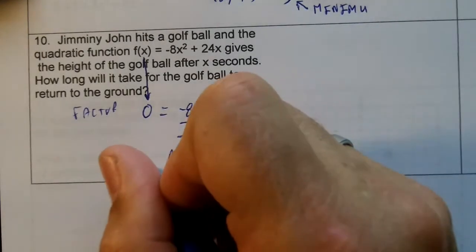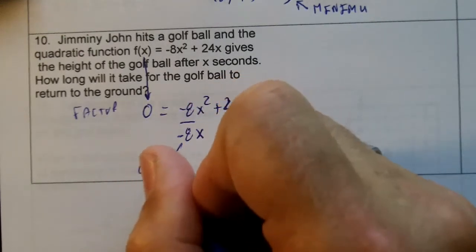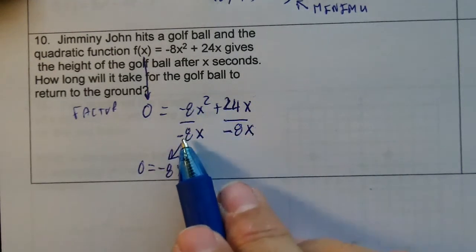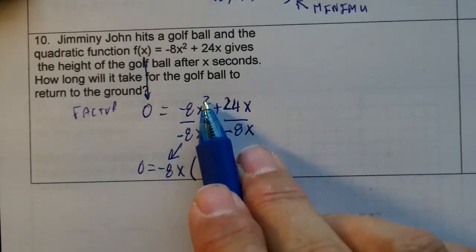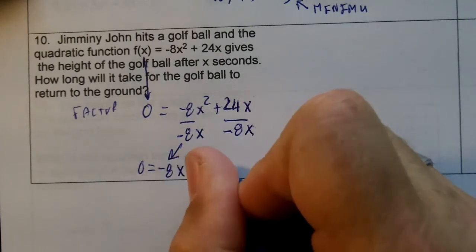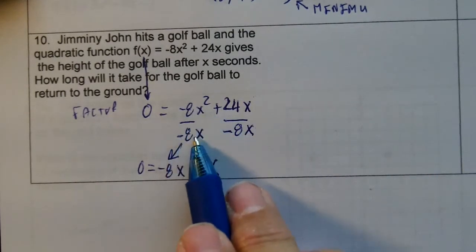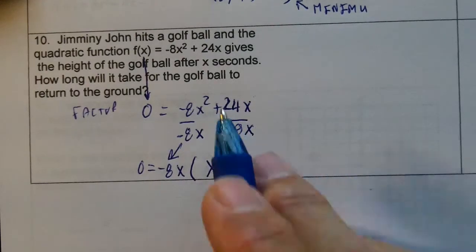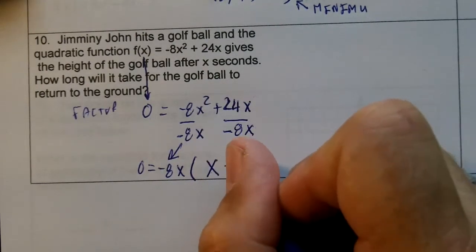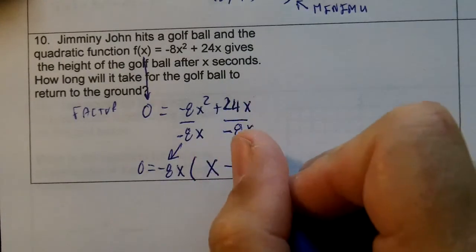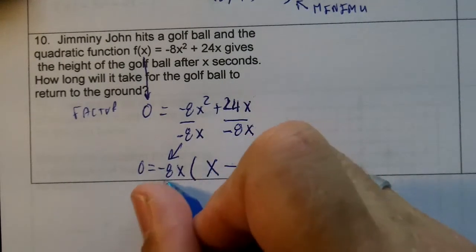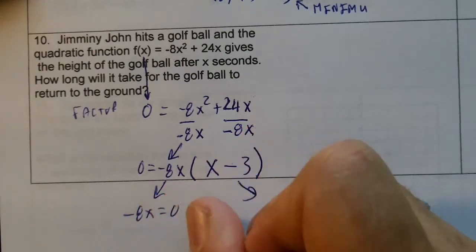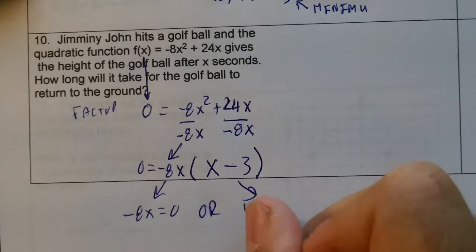You're going to drop your negative 8x to the left, and now start a parentheses and divide. Negative 8 divided by negative 8 is 1. X squared divided by x is x, so negative 8x squared divided by negative 8x is x. A positive 24 divided by a negative 8 is a negative 3, and then the x's cancel out. Now when you're right here, you split this up. You can have negative 8x equals 0, or you could have x minus 3 equals 0.